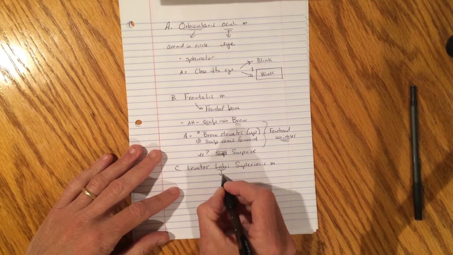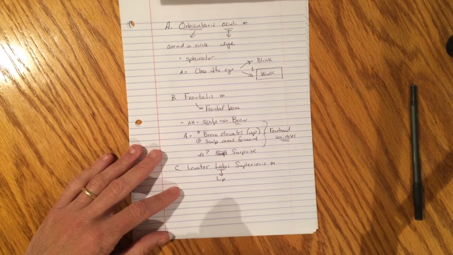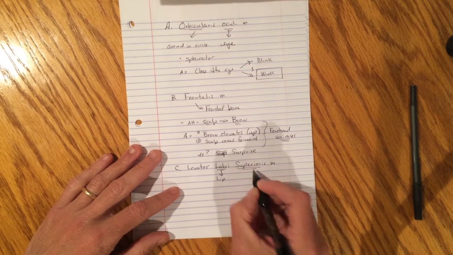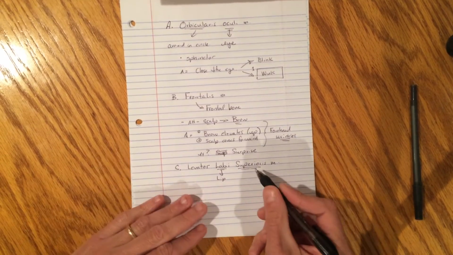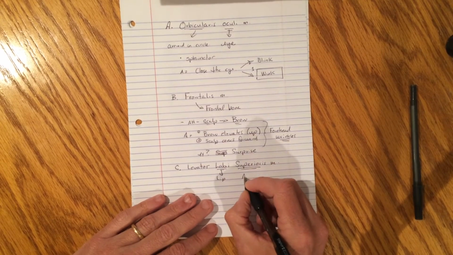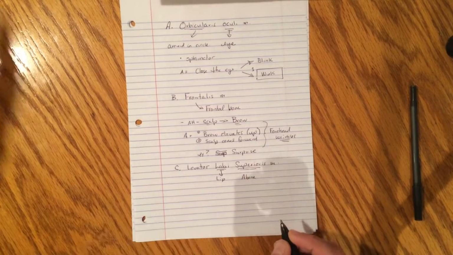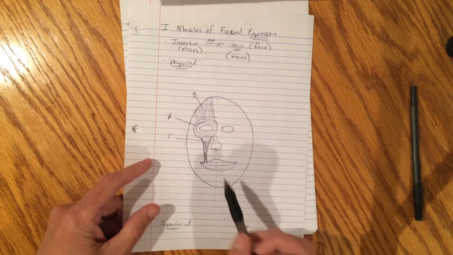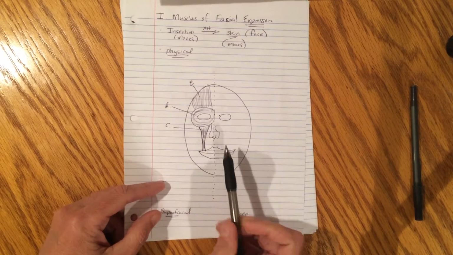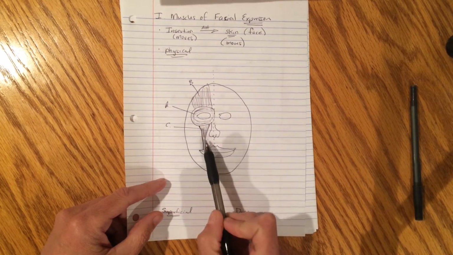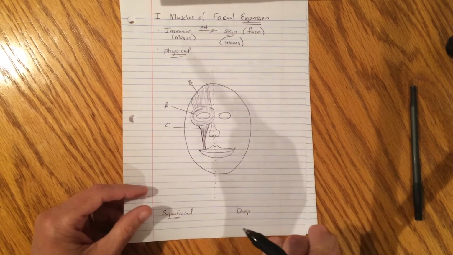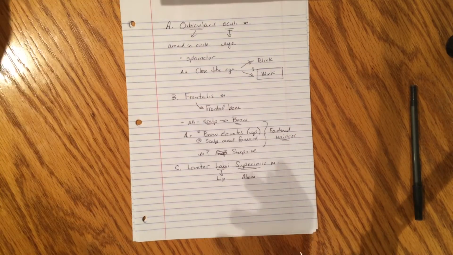Labii. That is the Latin word for lip. Superioris. You guys already know that from the bone review. Superior means above. Look at this. Where's this muscle at? There's a muscle above the lip.